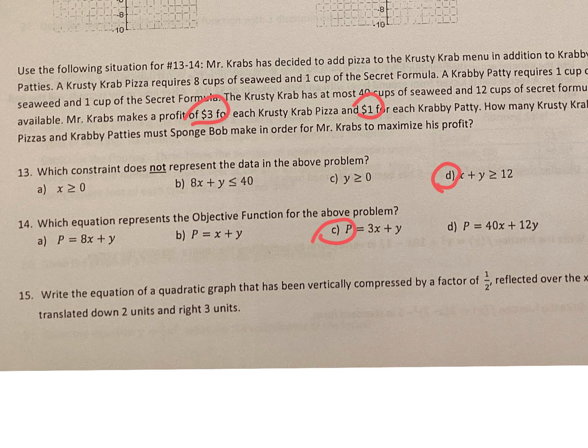Number 15, we ask you to write the quadratic graph with that transformation. So for the transformation, you start writing, you know the x squared right now has a transformation and becomes like this. So y equals, reflected, and the vertical compression, and then it's right 3 and down 2.